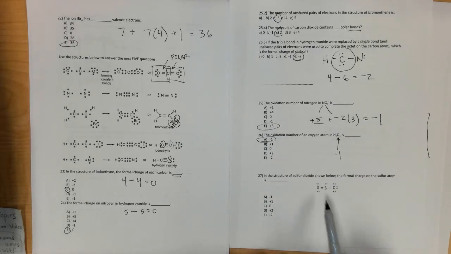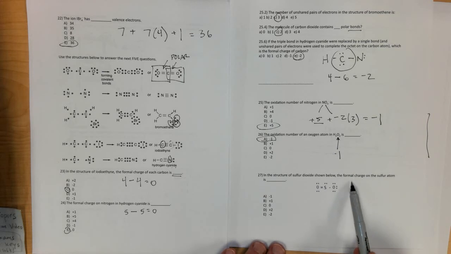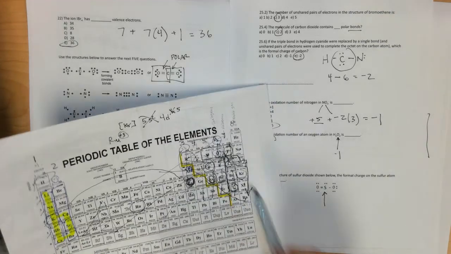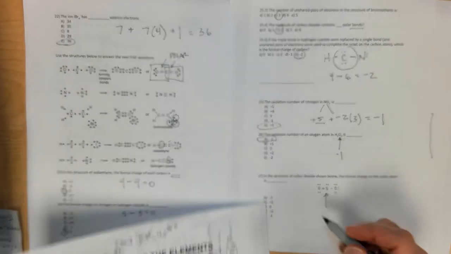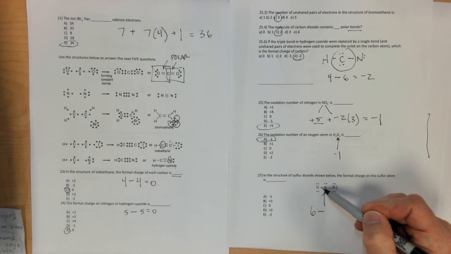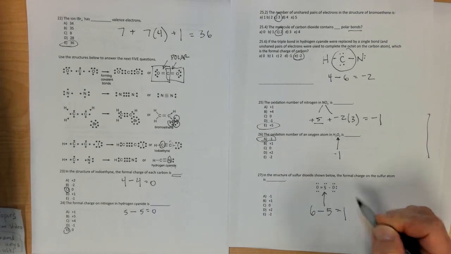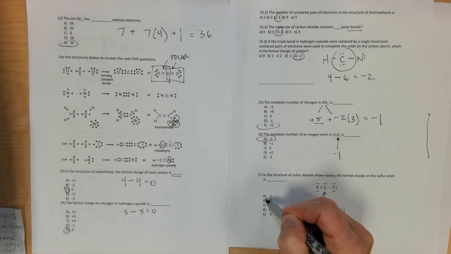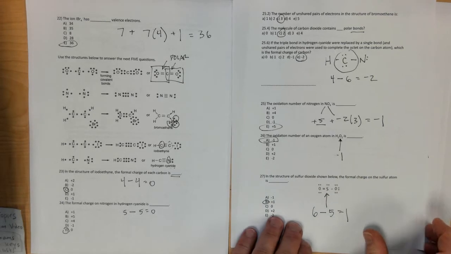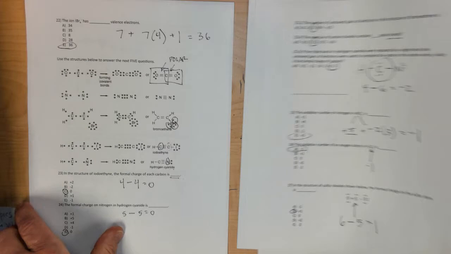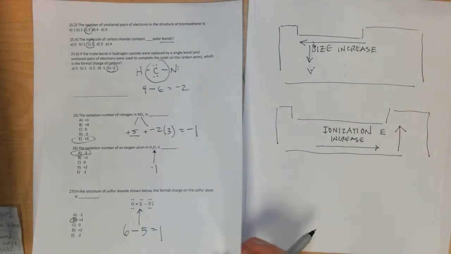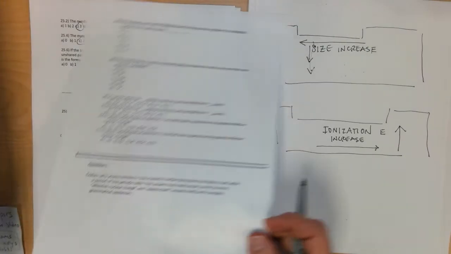The structure of the sulfur dioxide shows the formal charge on the sulfur atom is, so here we would take the number assigned to sulfur on the periodic table, sulfur's in group 6, minus 1, 2, 3, 4, 5. 6 minus 5 would be 1, and so positive 1, letter B. Next, number 28.